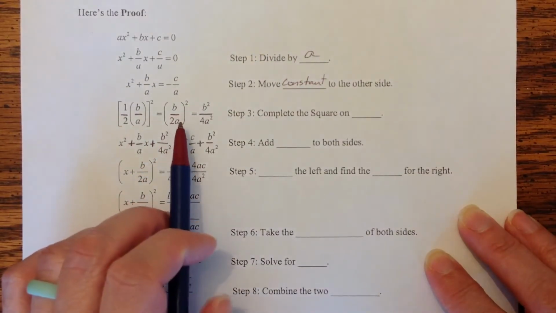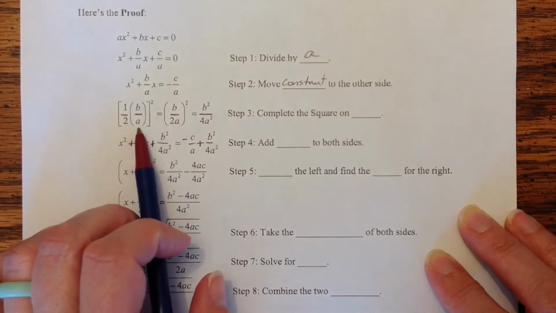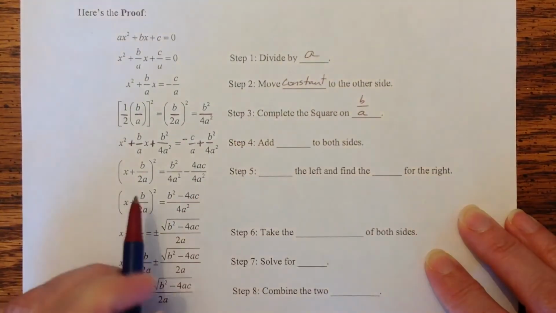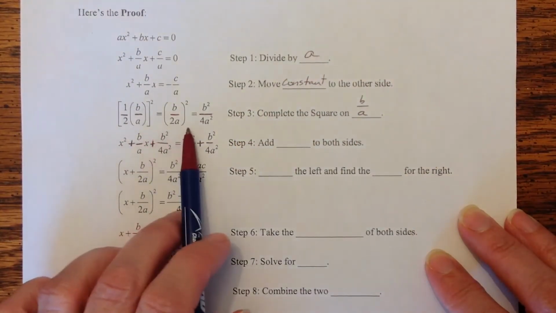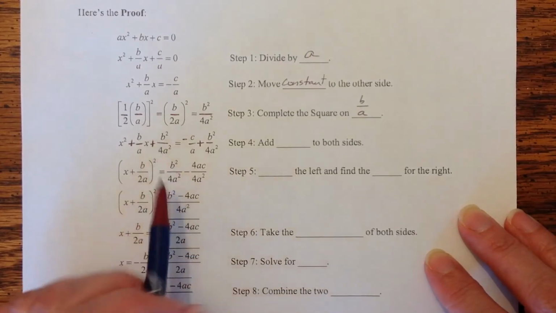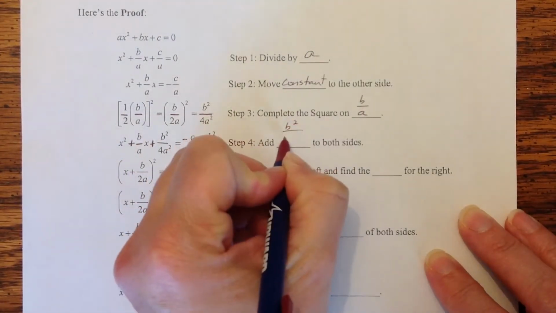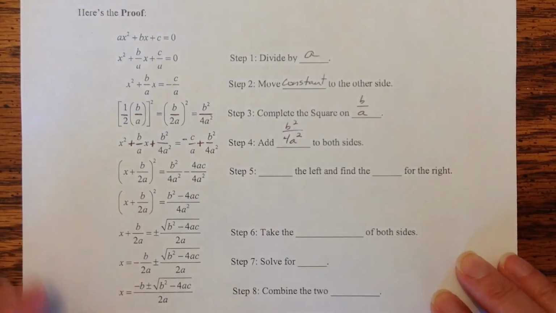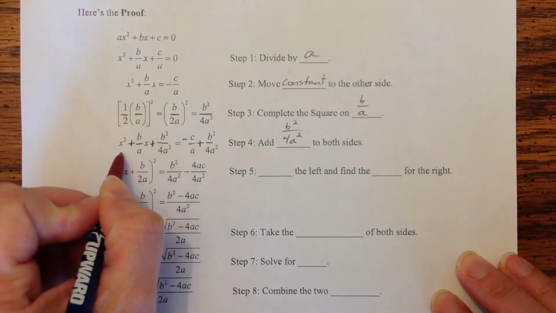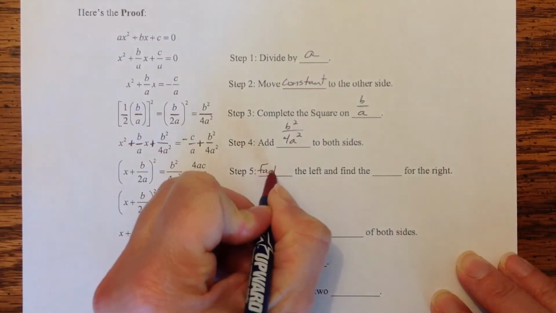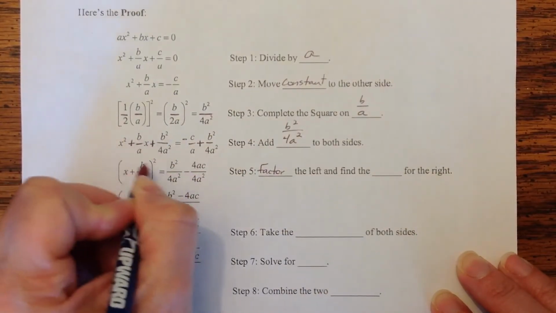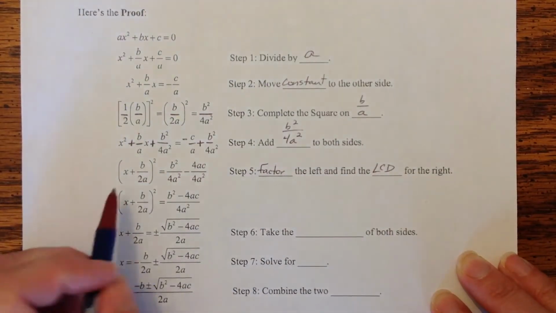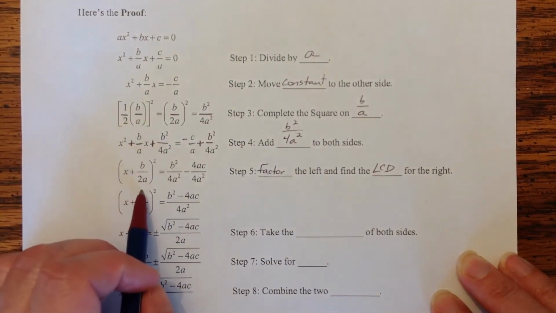After that, you are going to complete the square on B over A. So you're going to take B over A, and you're going to take half of it and then square it. You are then going to add b squared over 4a squared to both sides. Step 5 is now this trinomial will factor, so you get to factor the left and find an LCD, common denominator, for the right. Remember that trinomial factors into the same expression twice.